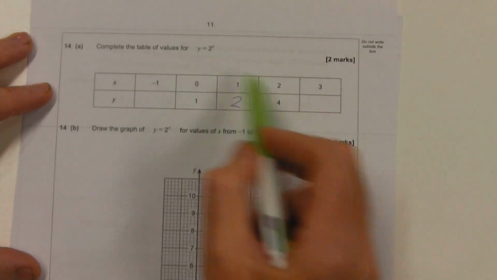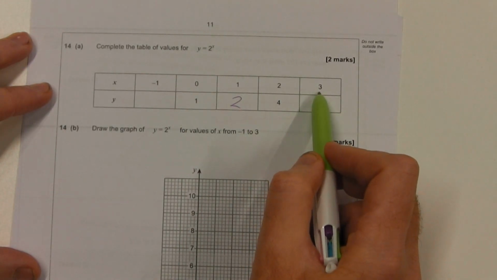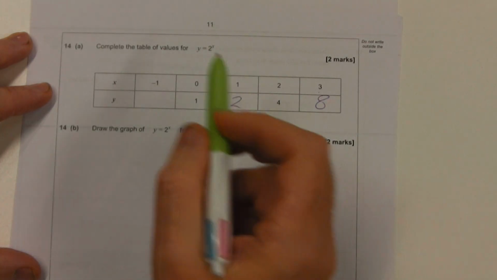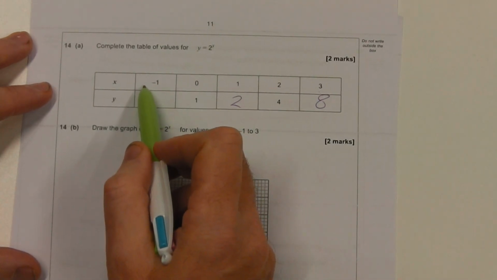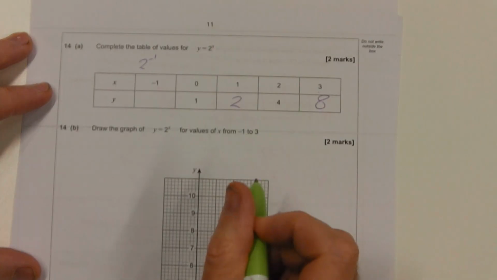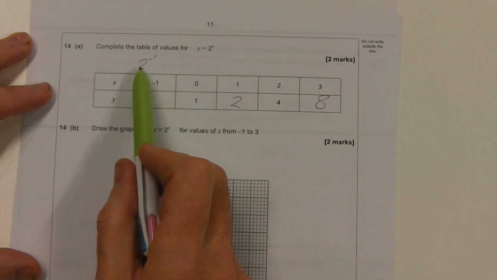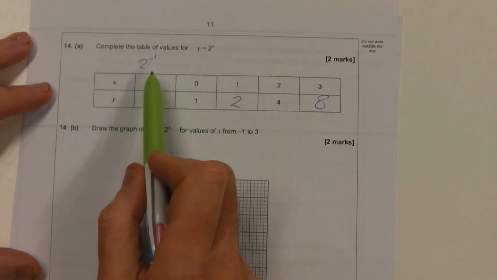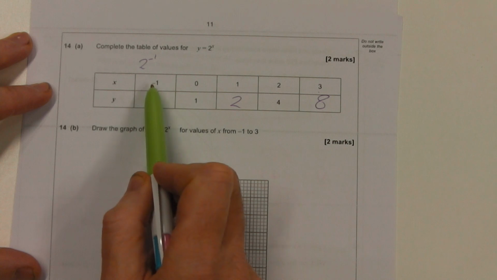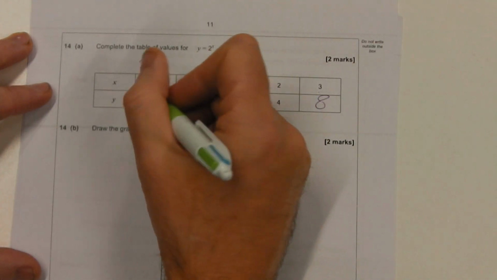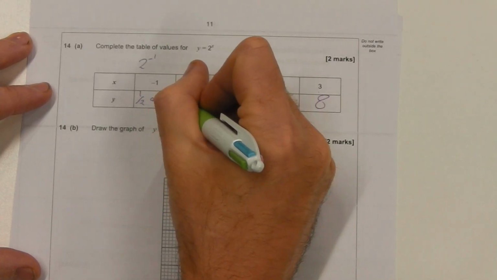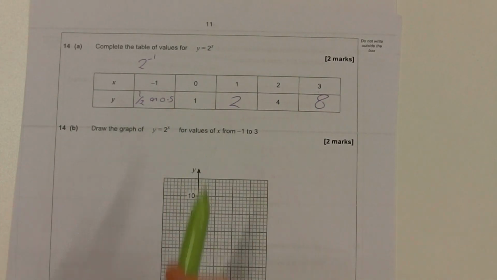And then of course here we've got 2 to the power of 3, and that is 2 cubed, so we have 8. And then here we will have 2 to the power of negative 1. Now we know that 2 to the power of 1 is 2, but because it's a negative we use the reciprocal. So that would be the same as 1/2. Now it is 1/2, but I'm going to write it as 0.5. So I've got 1/2 or 0.5 there.